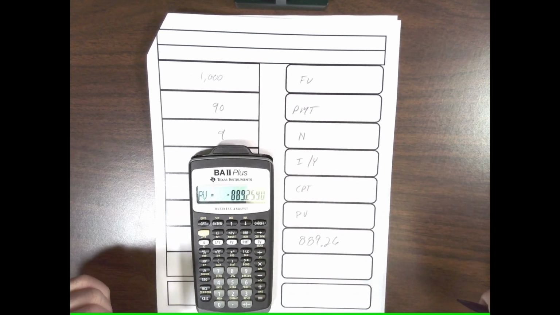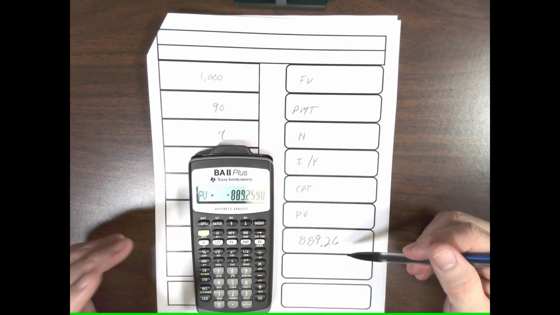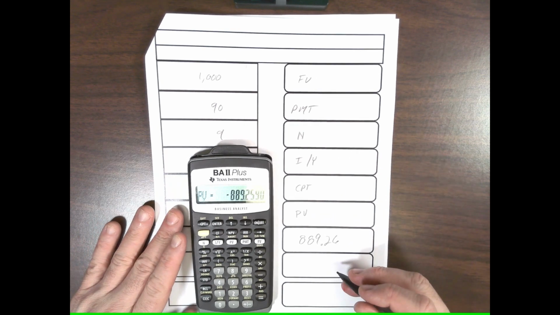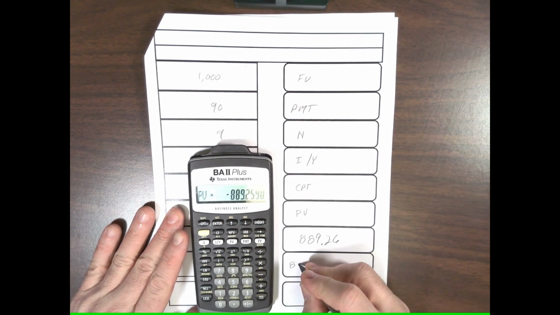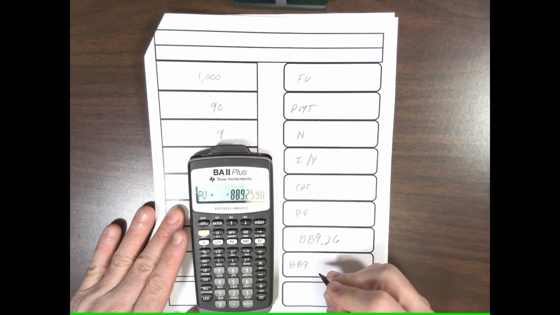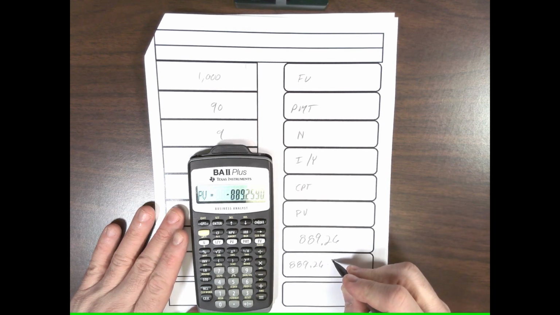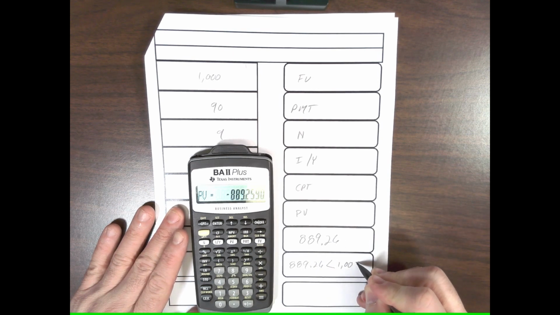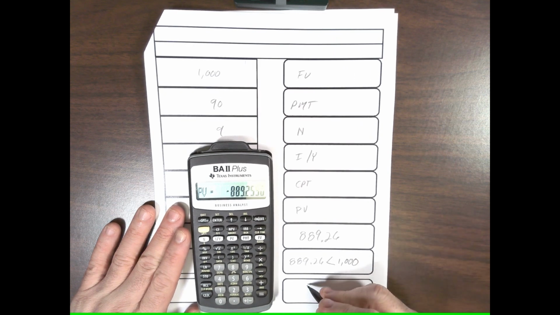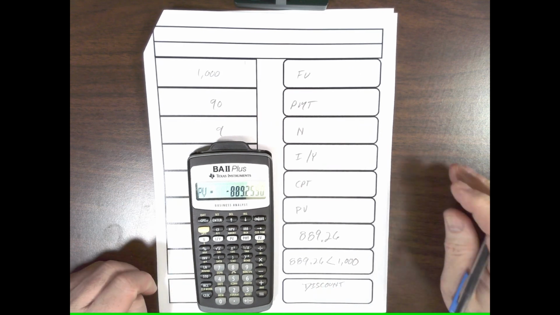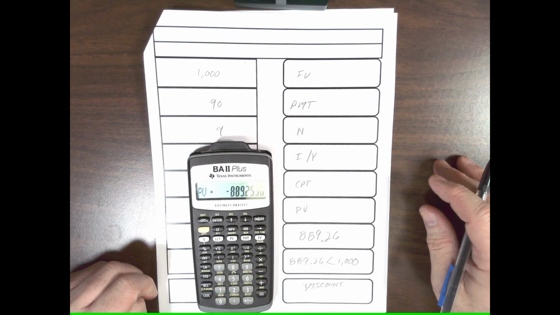889.26. Okay, so we know what the current value is. Now the question is, is that a discount or is that a premium or is that just the par value? $889.26 is less than $1,000, so this is obviously a discount or a discounted bond. That's it.